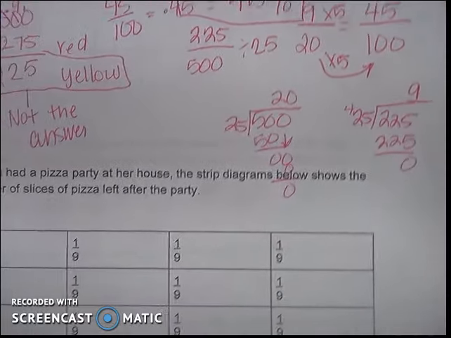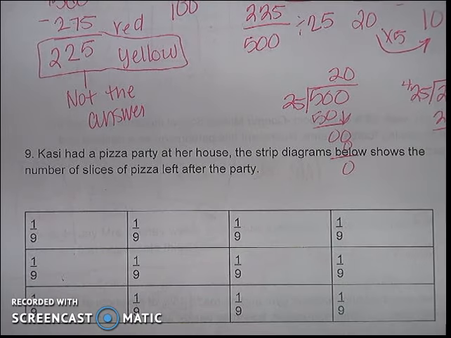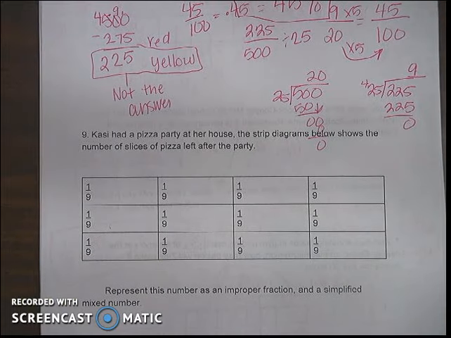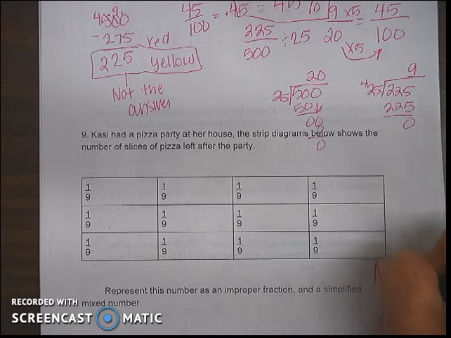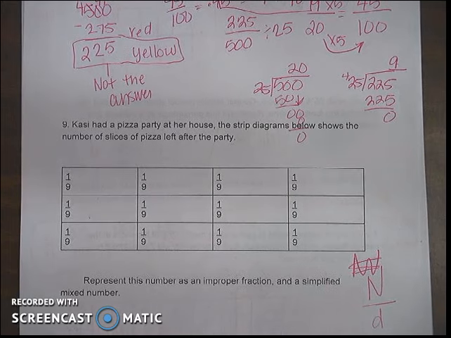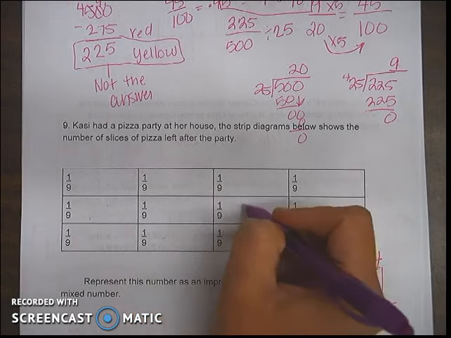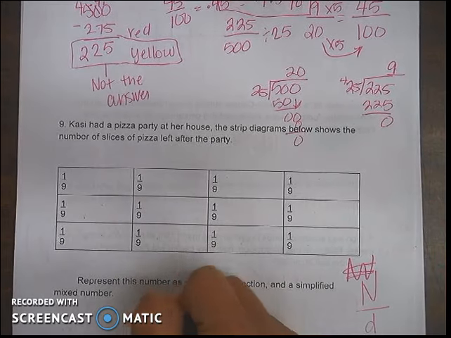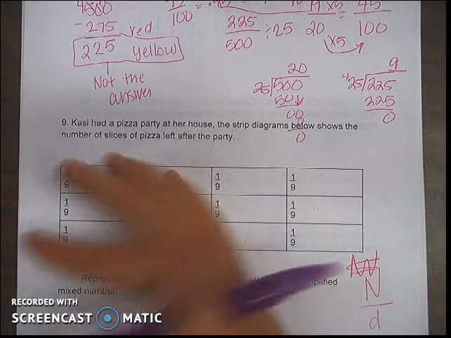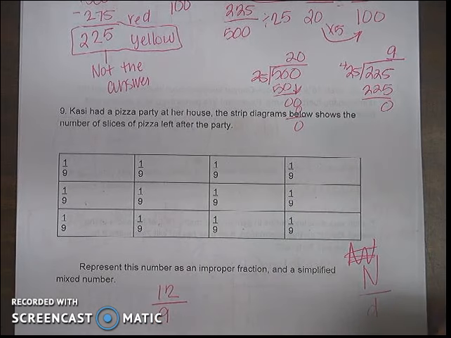All right, let's see. Casey had a pizza party at her house. The strip diagram below shows the number of slices of pizza left after the party. Represent the number as an improper fraction and a simplified mixed number. Okay, improper fraction means that my numerator is bigger than my denominator. So let's see, 1, 2, 3, 4, 5, 6, 7, 8, 9, 10, 11, 12. I have 12 ninths. Okay, here's a ninth, here's a ninth, here's a ninth. There's 12 of them.